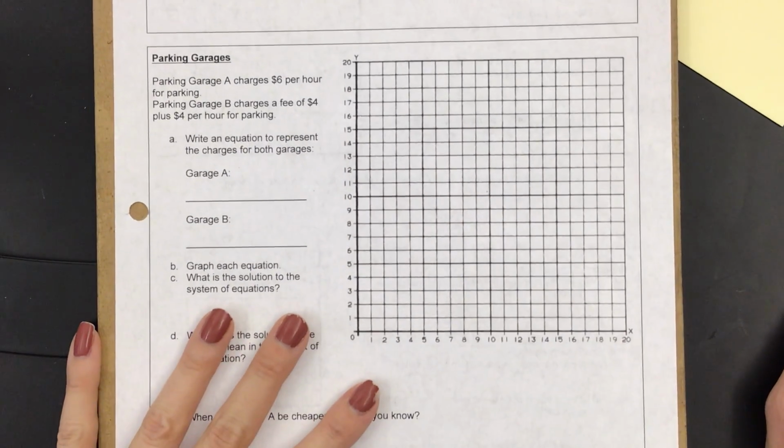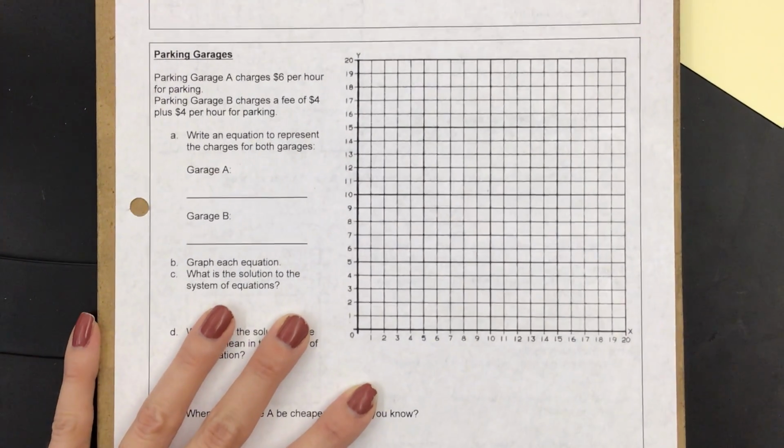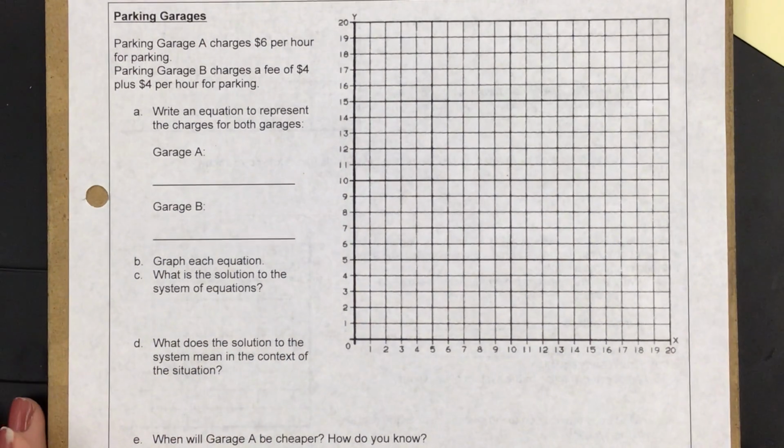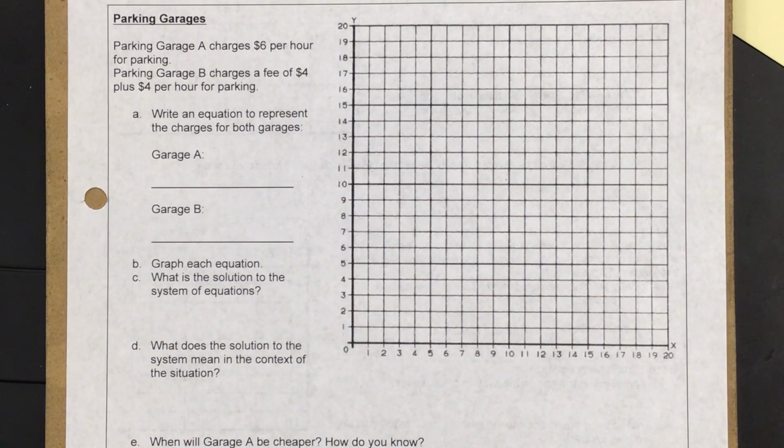All right, so we're going to look at two parking garages. Parking garage A charges $6 per hour for parking. Parking garage B charges a fee of $4 plus $4 per hour for parking. Okay. The first step that we're going to take is we're going to write the equation for both.